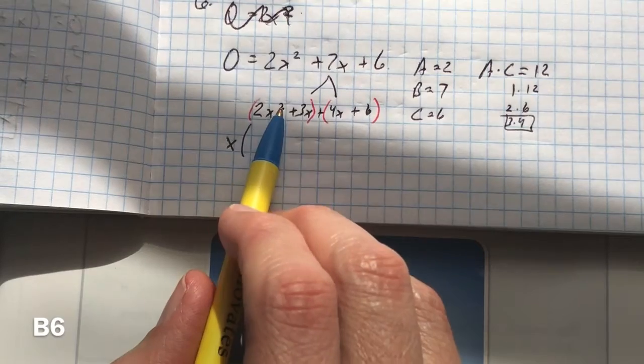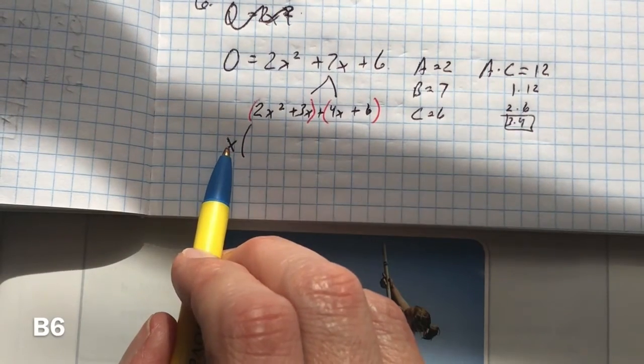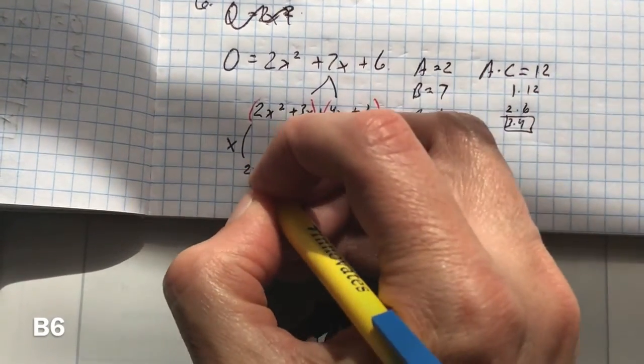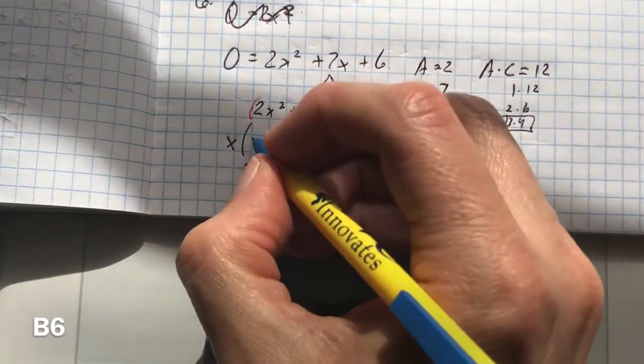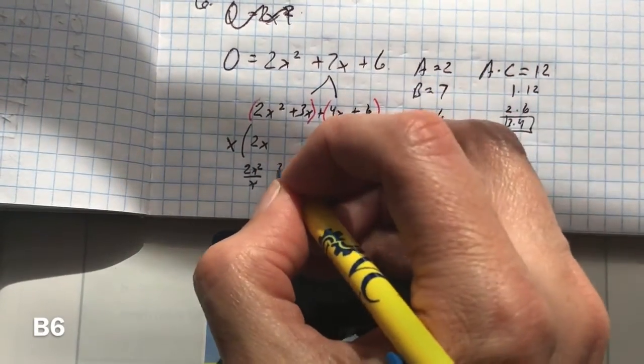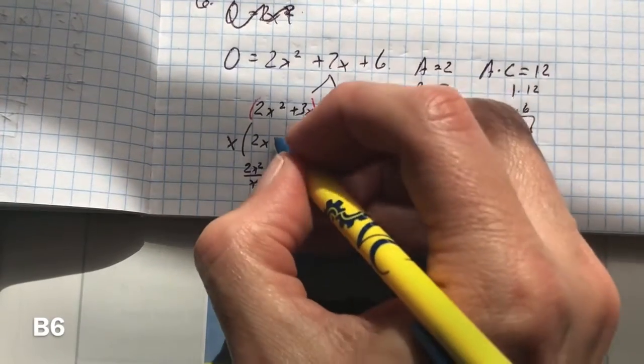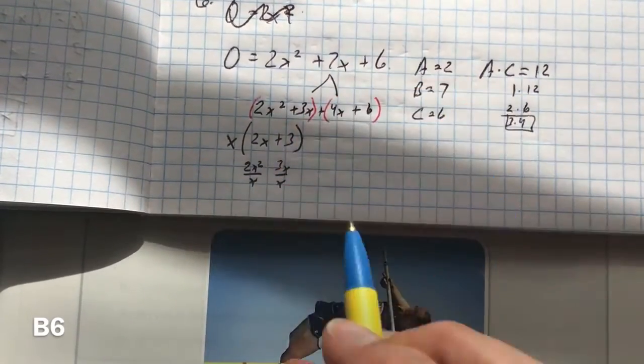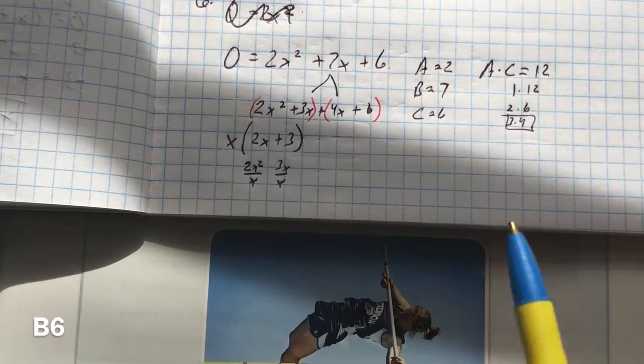So 2x to the second divided by x would end up leaving me a 2x. Same thing over here, 3x divided by x. I'm going to basically have a plus 3. Remember, the goal is to have the exact same thing on the inside.